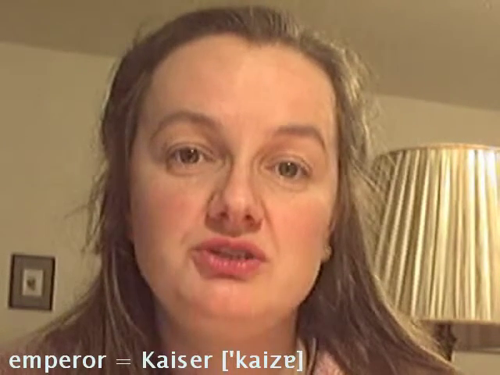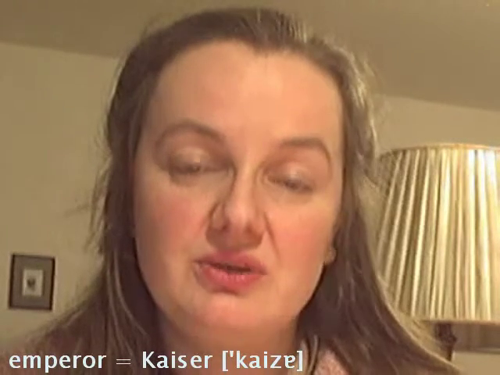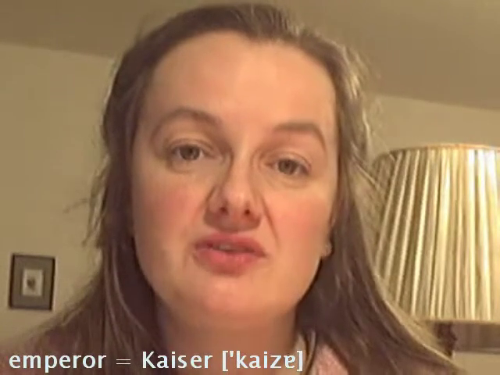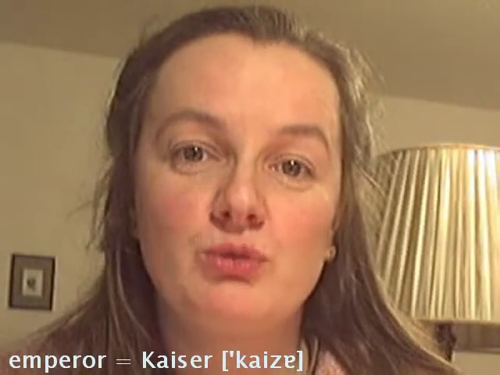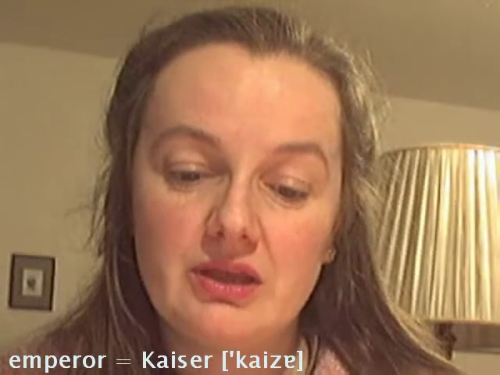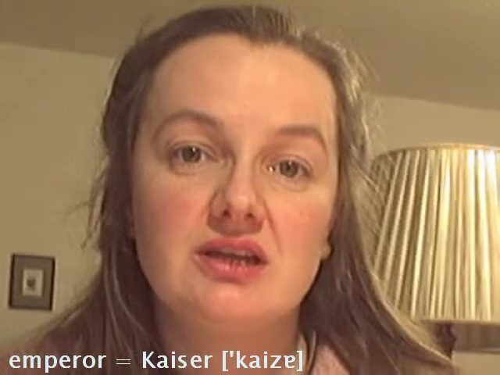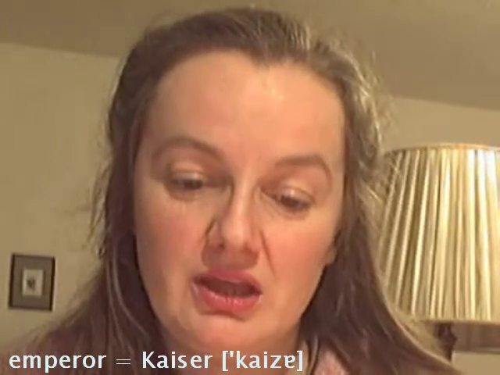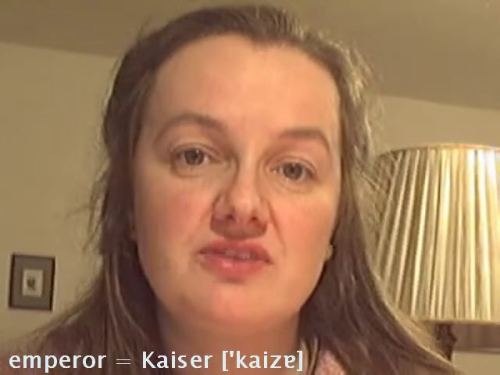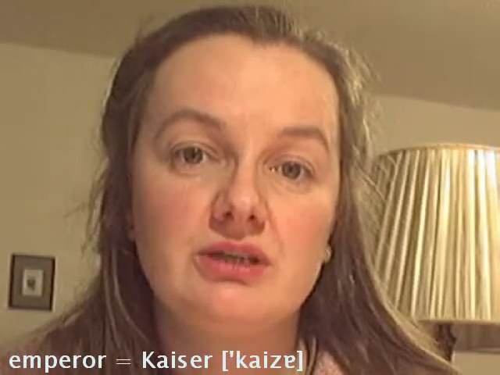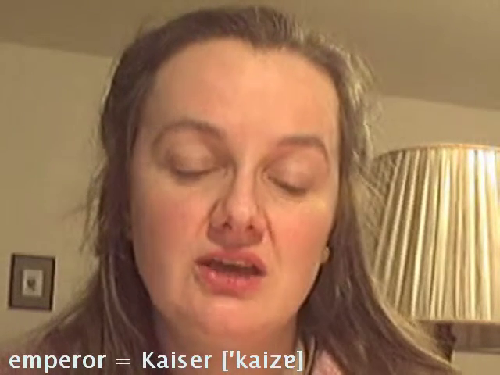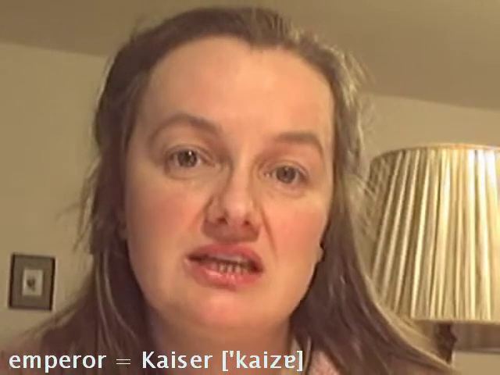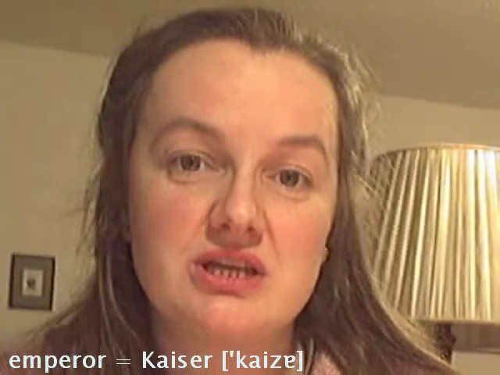At the end we have a reduced R sound, so it's Kaiser, and this sound is not as open as the normal German R, so it is slightly more constricted, or a bit more narrow, you can say. And we have a little tick in front of the K, or in front of the first syllable, and in the script this tick always marks the stressed syllable. So in this word you can see that the first syllable is stressed.